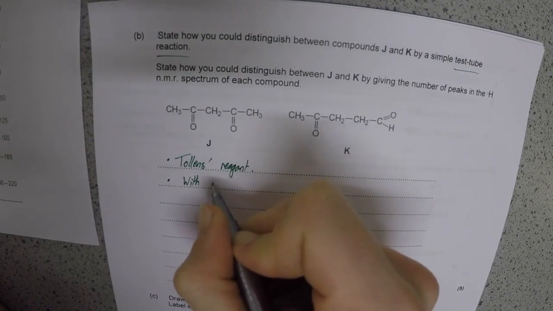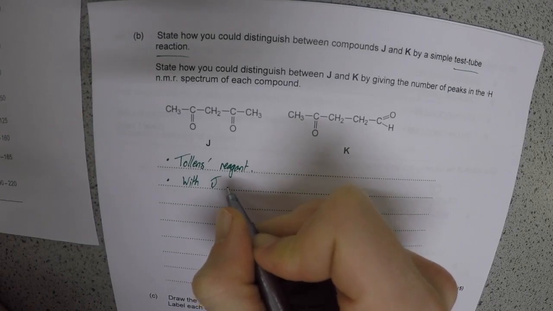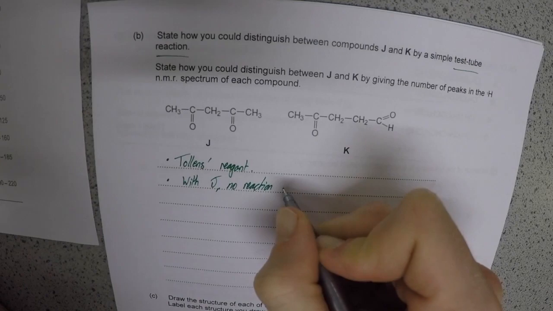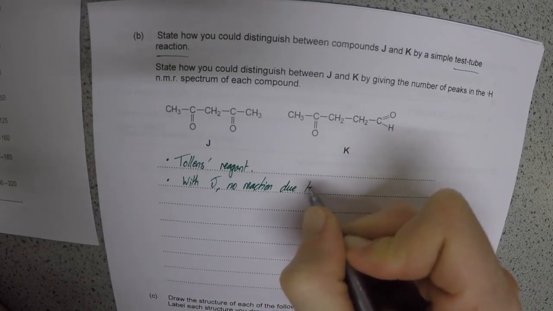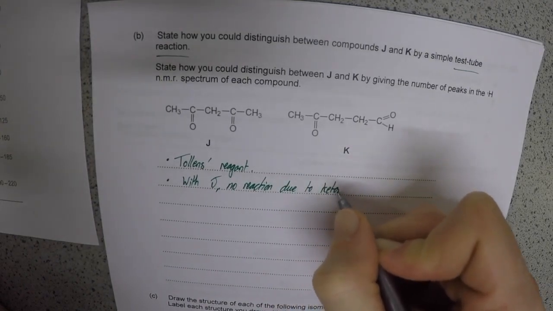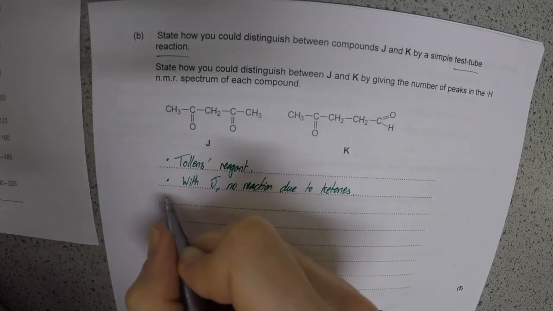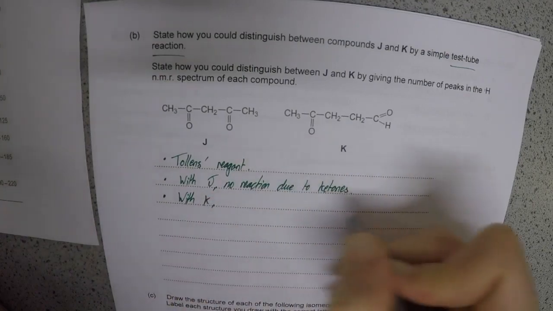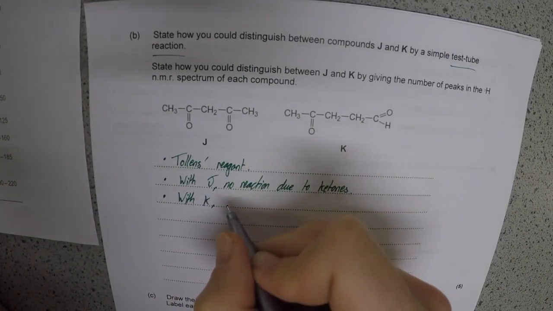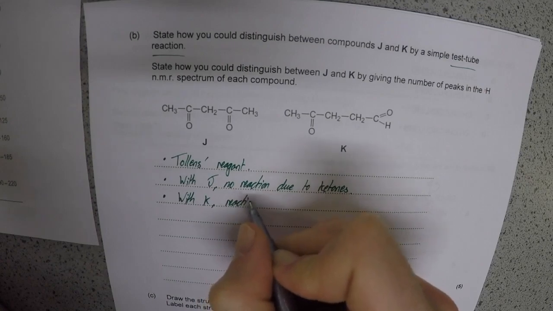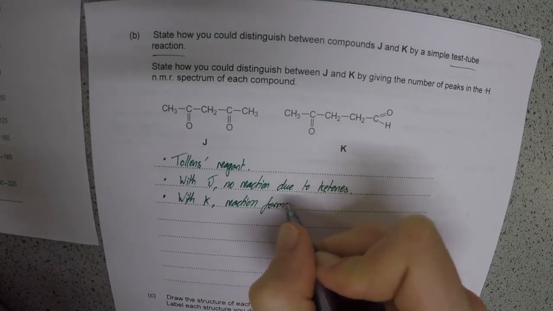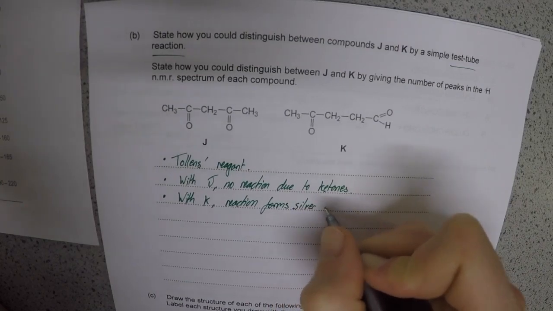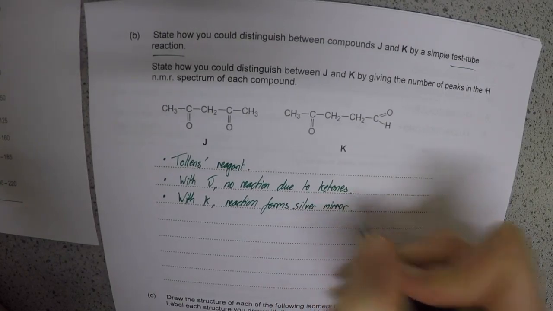With J, there will be no reaction due to ketones. I don't really need to put that extra bit in because it doesn't actually say that, but let's chuck it in there anyway. With K, we are going to get the reaction. So Tollens is the test for an aldehyde. It forms the silver mirror. Done.